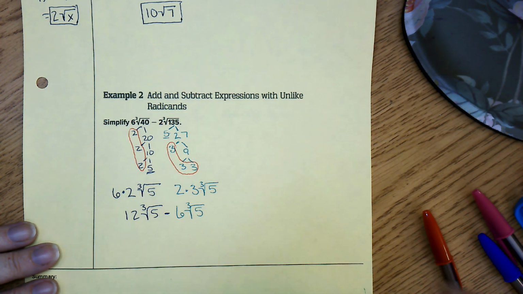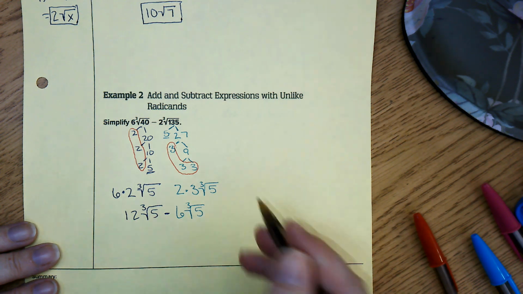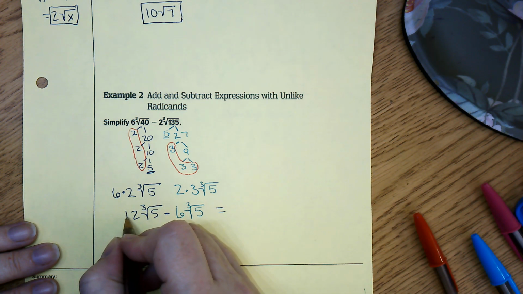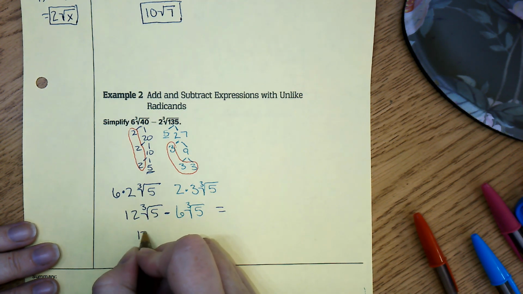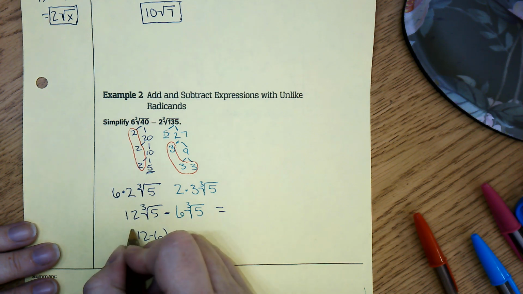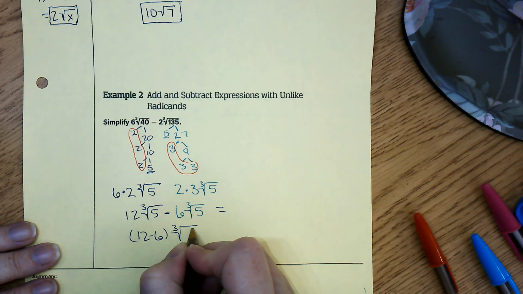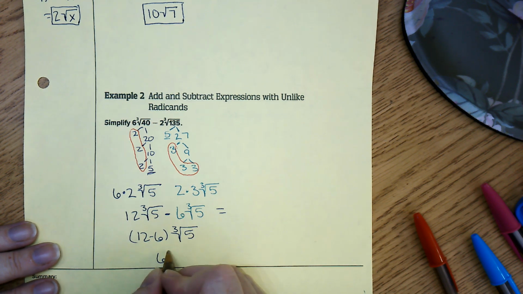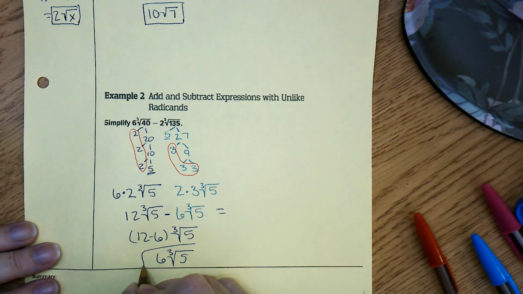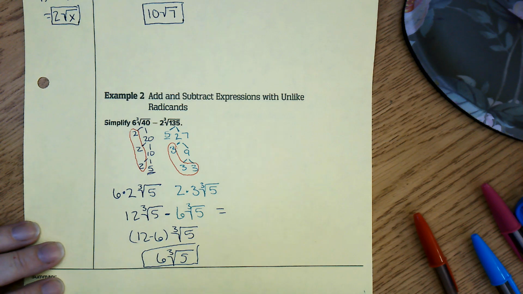Now we have like terms, alright, and now that we have like terms, we can do the math. Alright, so this is 12 minus 6 cube root of 5, and that would be 6, the cube root of 5. Alright.